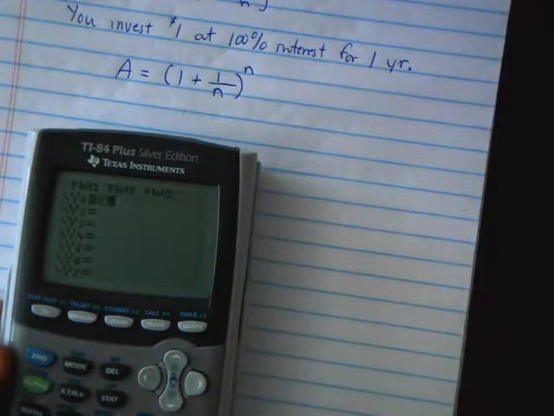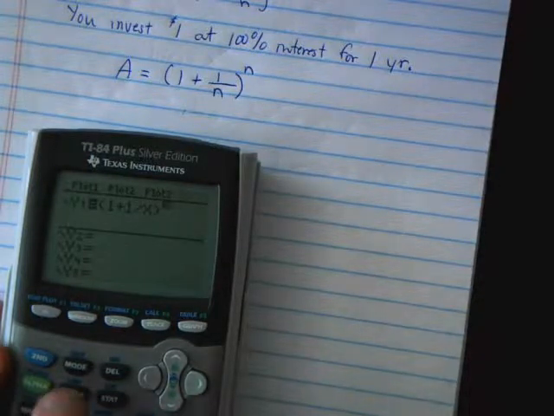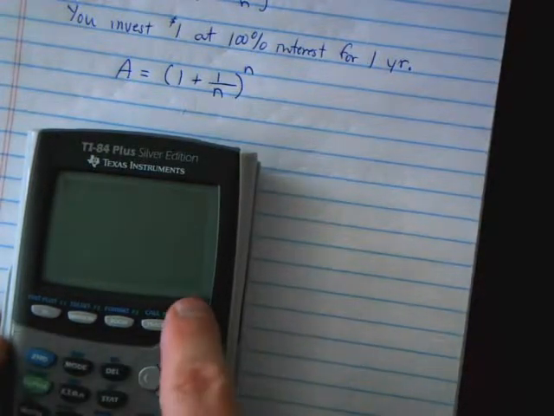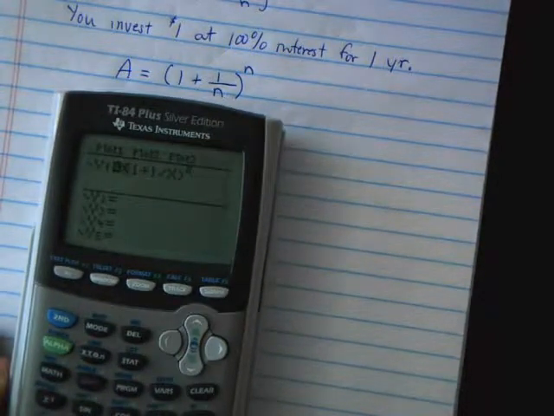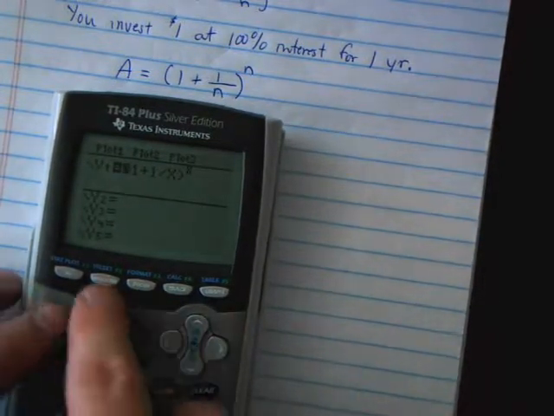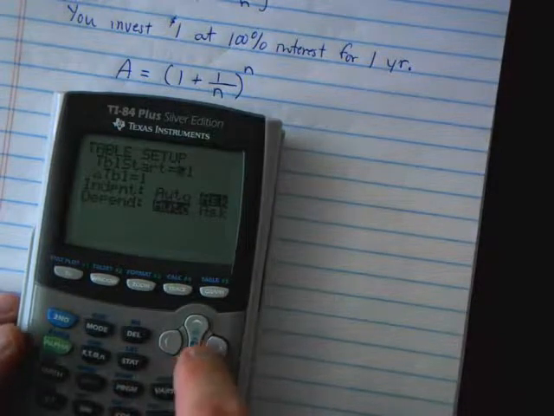Alright, so 1 plus 1 over x, raised to the x. I think my graph might be off, like the axes might be. That's okay, I'm not going to look at the graph anyway. I'm going to use a table.